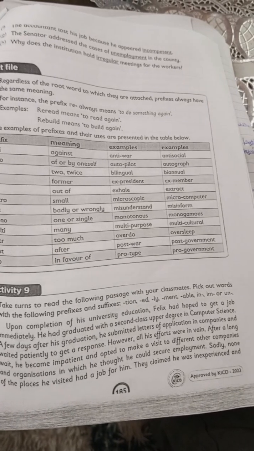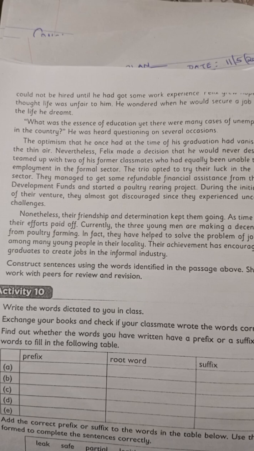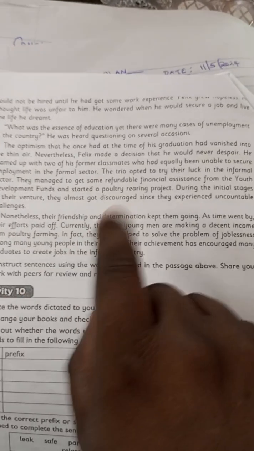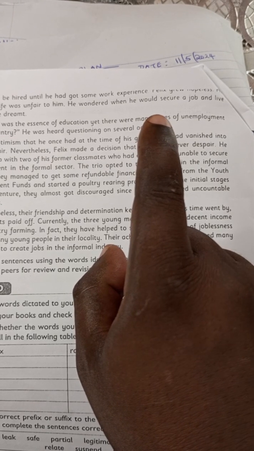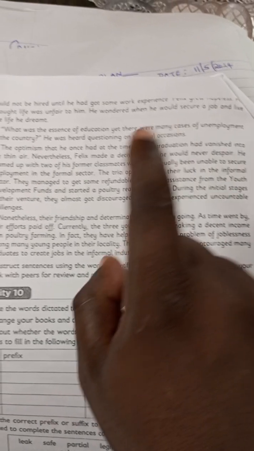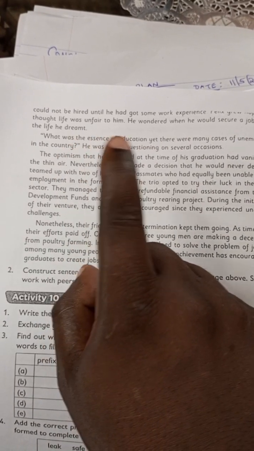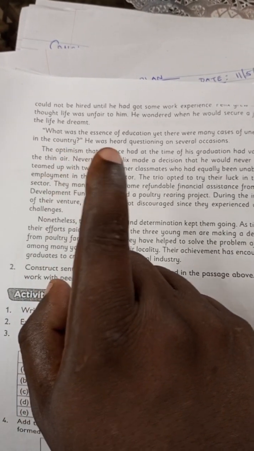They claimed he was inexperienced, could not be hired until he had got some work experience. He grew hopeless. He thought life was unfair to him. He wondered when he would secure a job and live the life he dreamt.